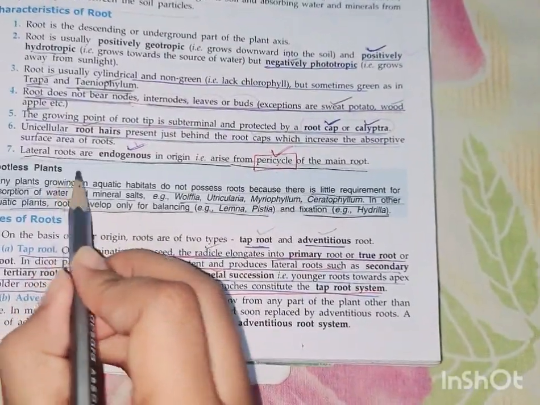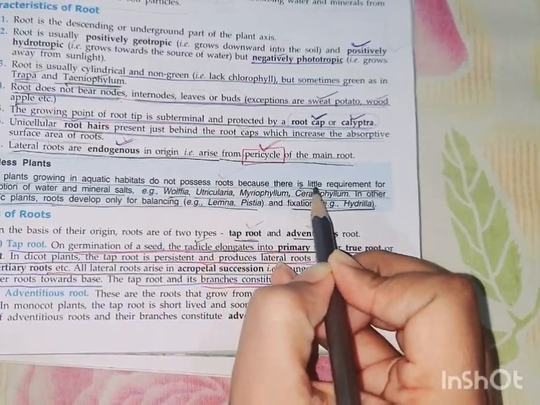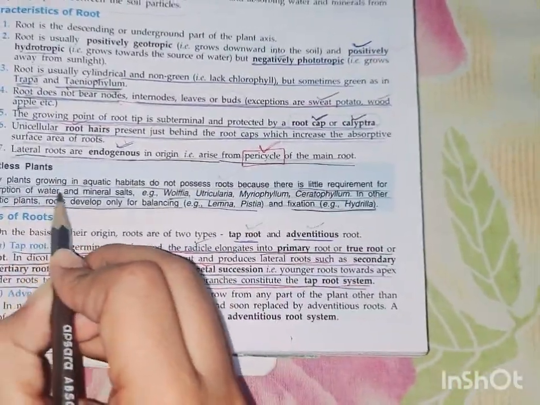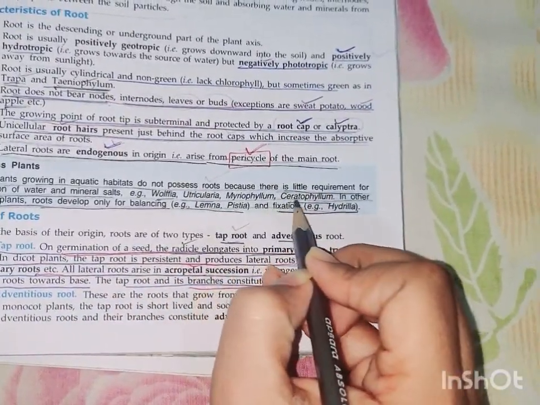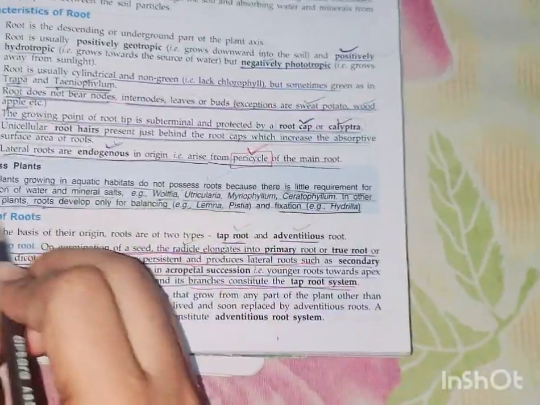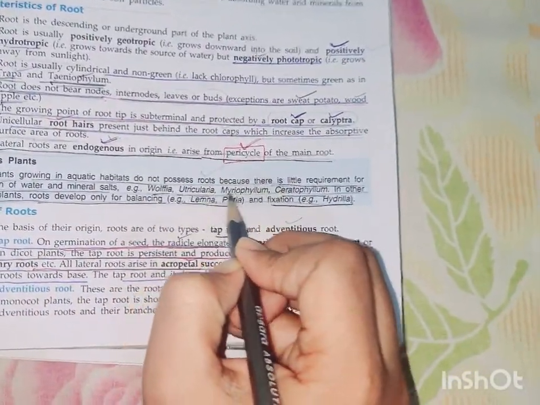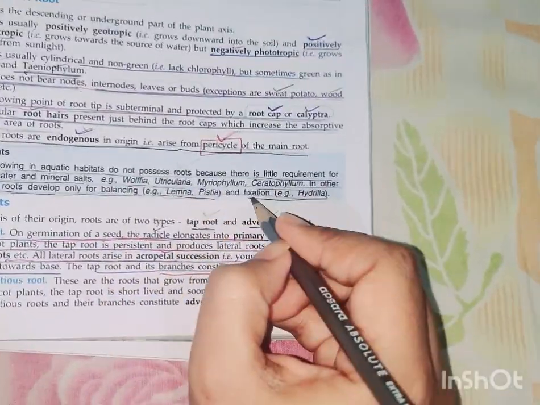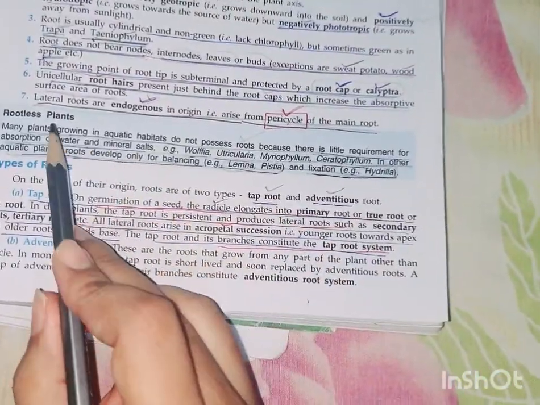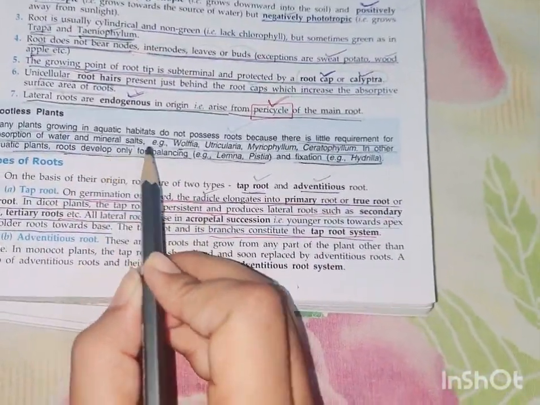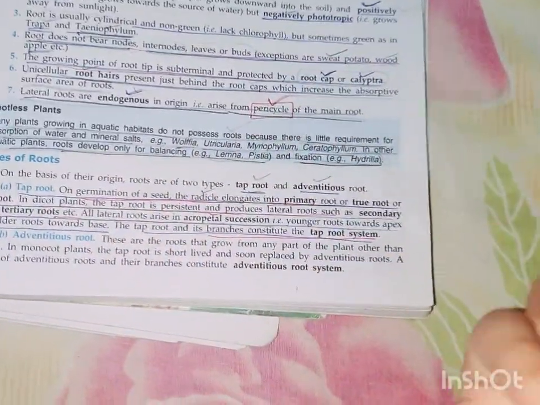Then many plants are rootless, like many plants growing in aquatic habitat do not possess any root because there is little requirement for absorption of water and mineral salt, as in Wolffia, Utricularia, Myriophyllum, Ceratophyllum. And in other aquatic plants, root develops only for balancing, like in Lemna and Pistia, and for fixation in Hydrilla. So some are rootless plants, and in some the root is present mainly for some special function.